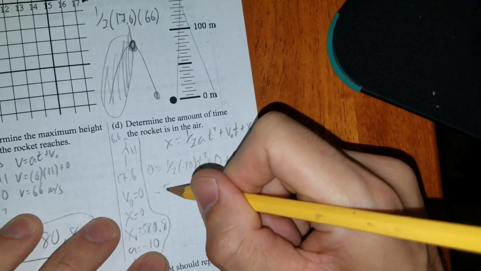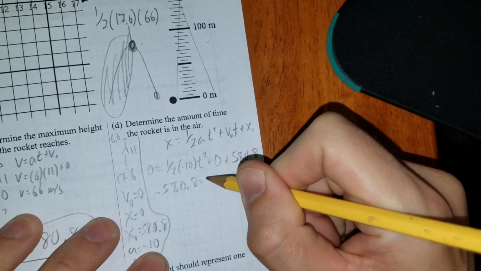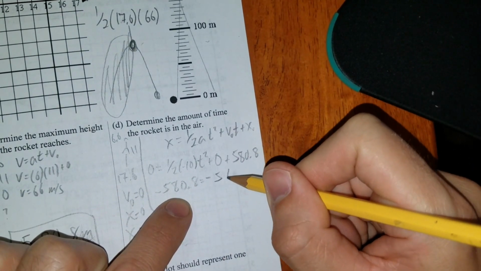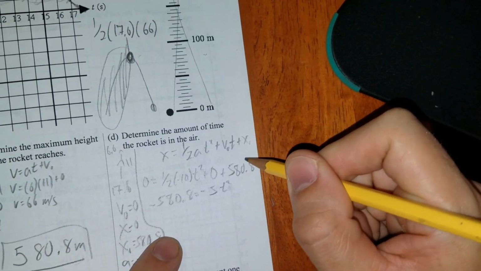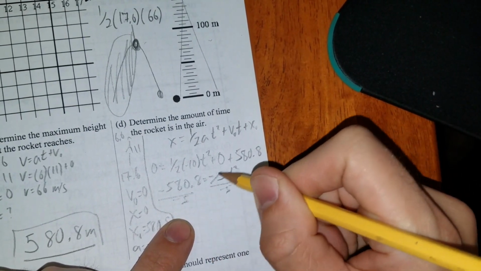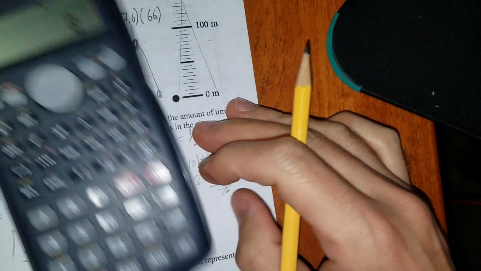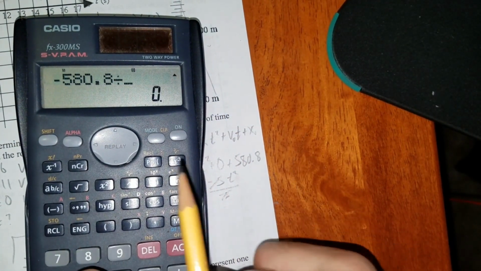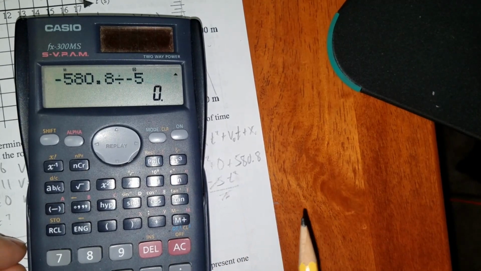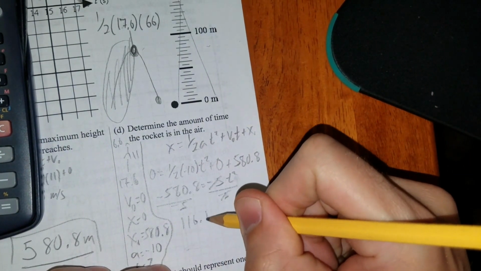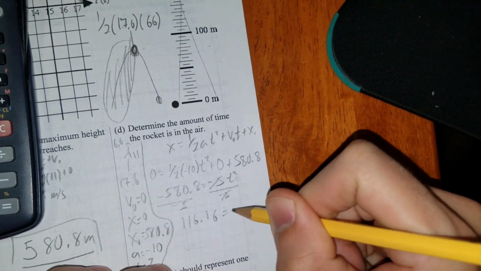All right, subtract this over to this side. So we have -580.8 equals -1/2 times 10 is 5, so -5 times t squared. Then I'm going to divide by -5 on both sides. -580.8 divided by -5 is 116.16. 116.16 equals t squared.